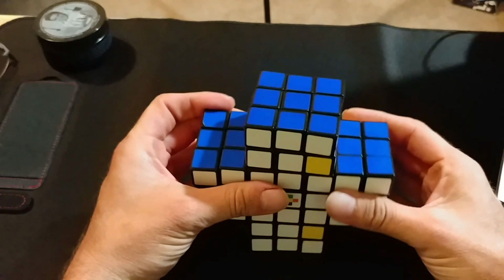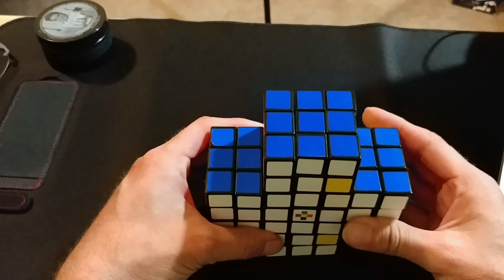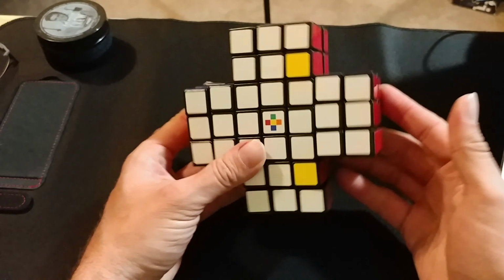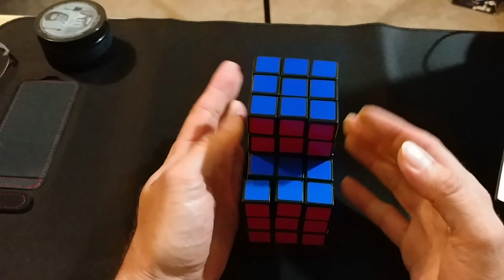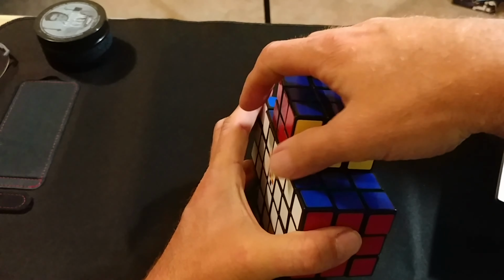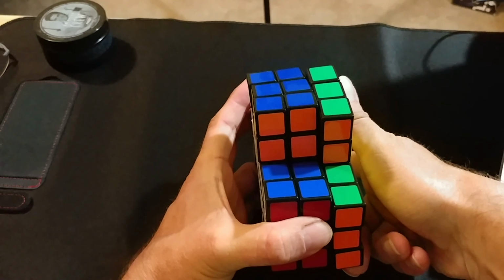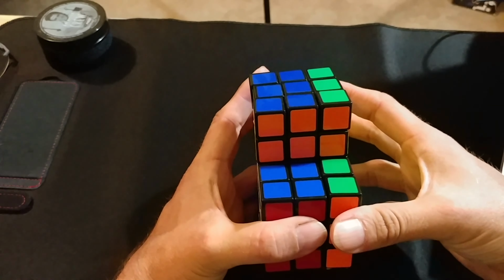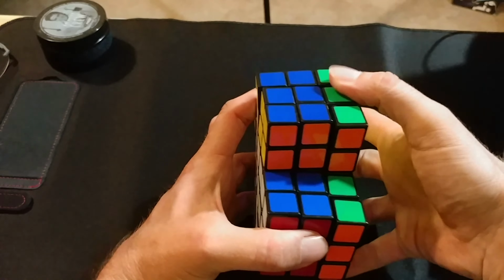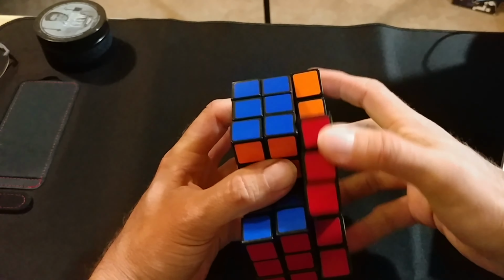So again, let's fix this one more time. If you end up like this, turn it, and we're going to go up to R2. I just want to make sure I did that twice. Let me backtrack a little bit. I did 1, 2.